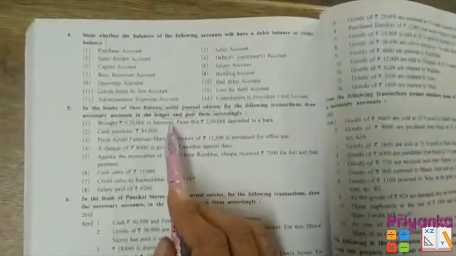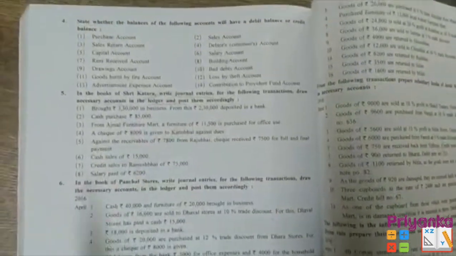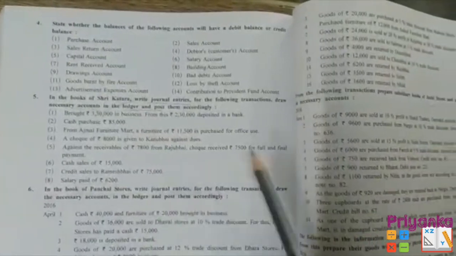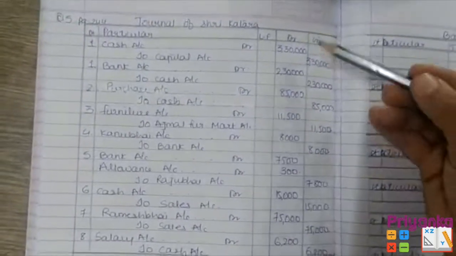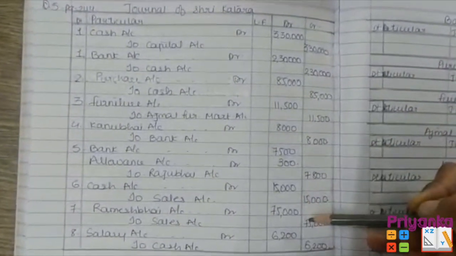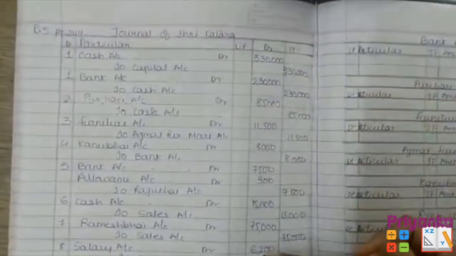Now the second step is to prepare the ledger. The first part, the journal, is finished, and now the second part, the ledger, we start. Now how to make a ledger? After completing the first part of the question, whichever has been asked in the question, here we finish with the first part.